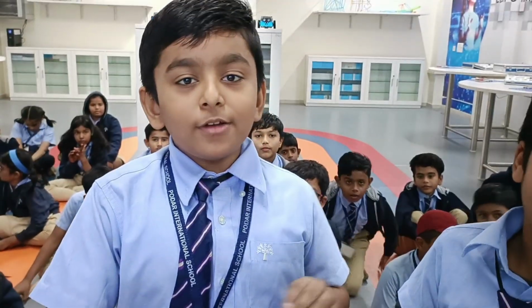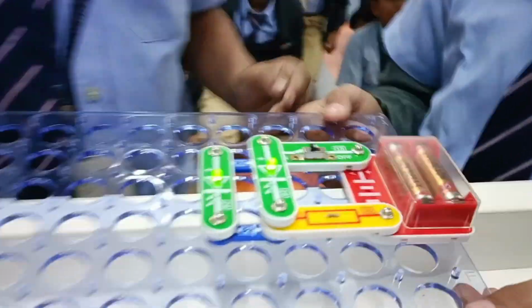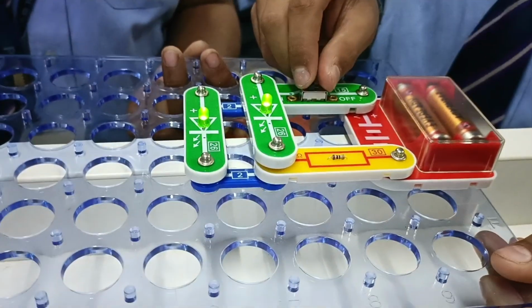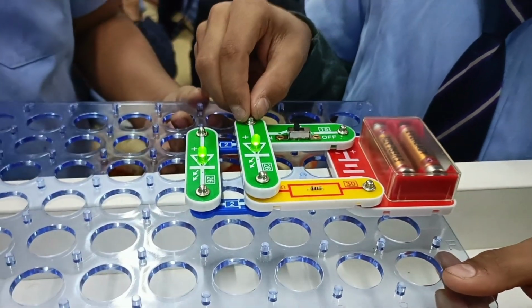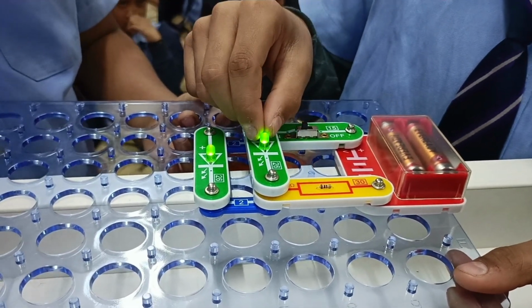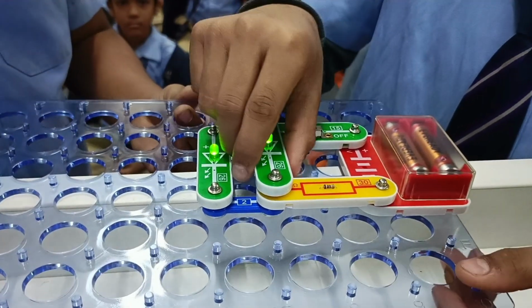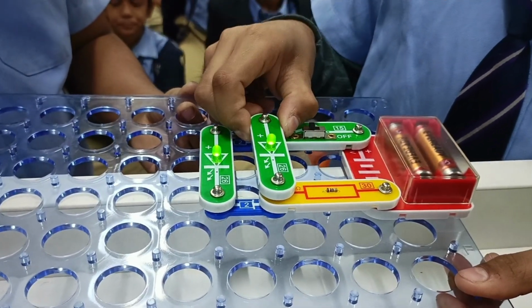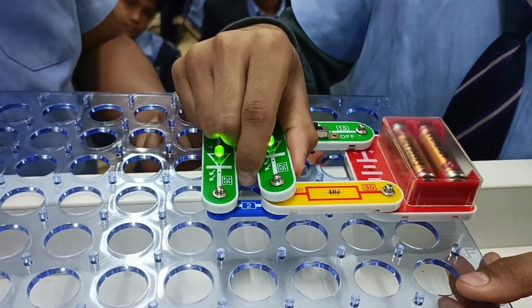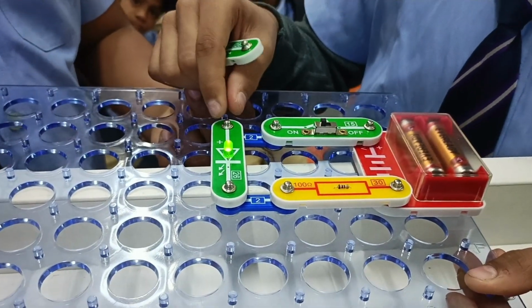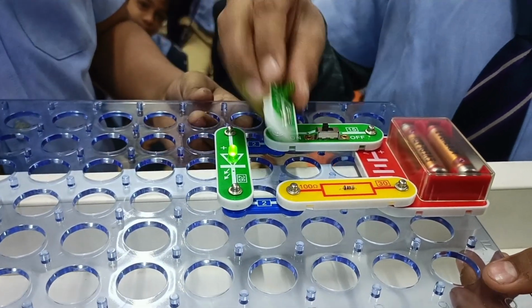Today we will learn about this parallel connection. When we switch on, the connection goes from here, and when this LED light fuses or disconnects, this LED will keep working continuously.